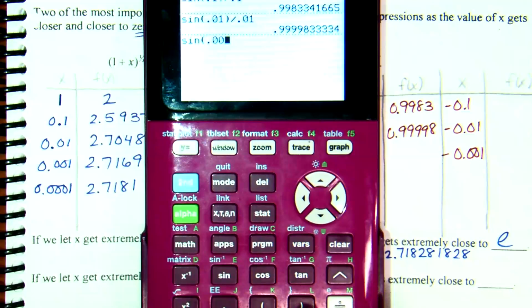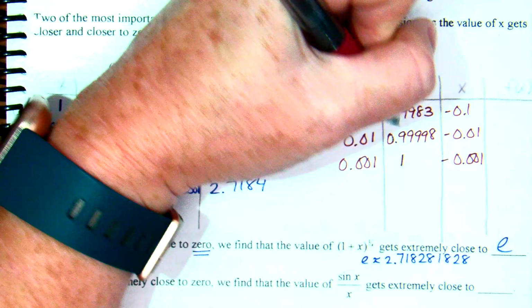Sine of 1,000th divided by 1,000th. What do we have there? A bunch of 9s. What are we getting closer to on this side? Yeah, that essentially rounds to 1, doesn't it? I'm going to go ahead and write 1 because I only have so much room and I can't get all those 9s in.